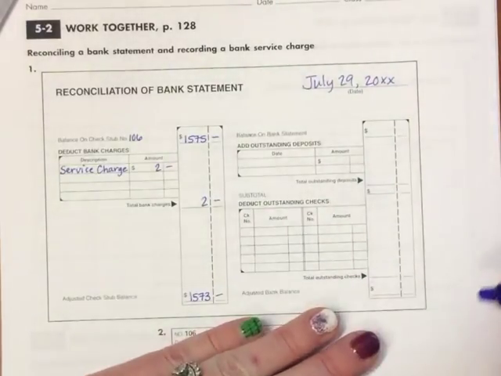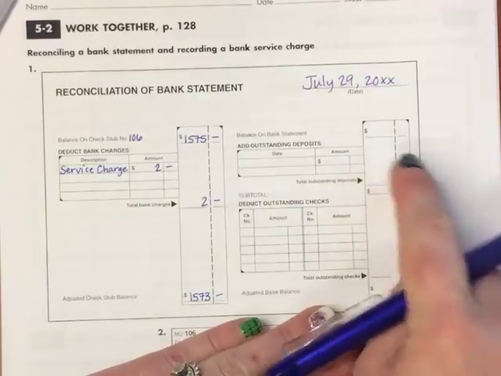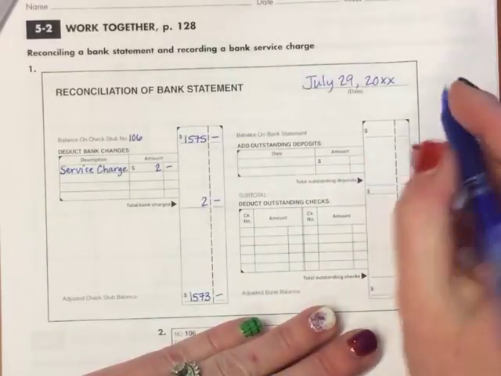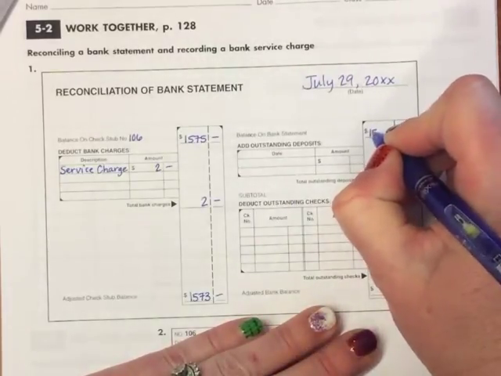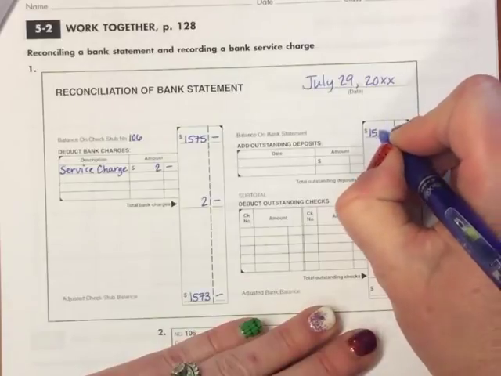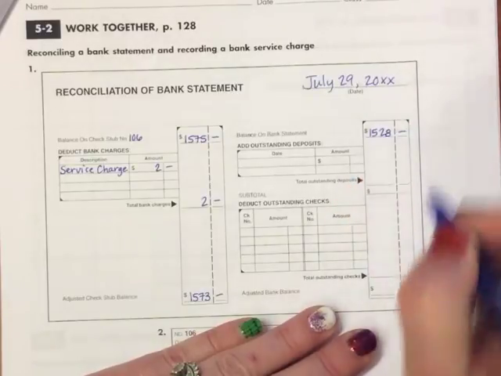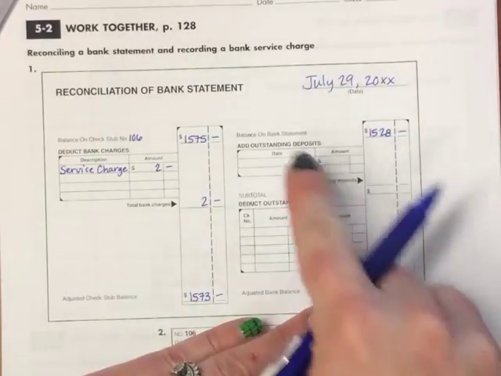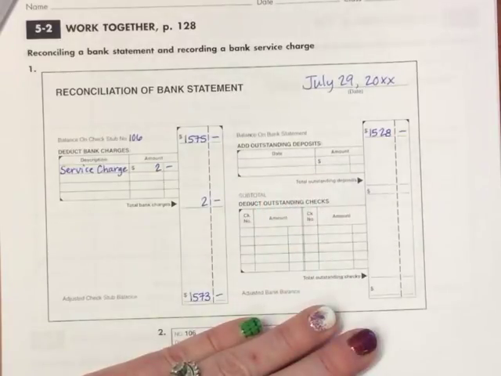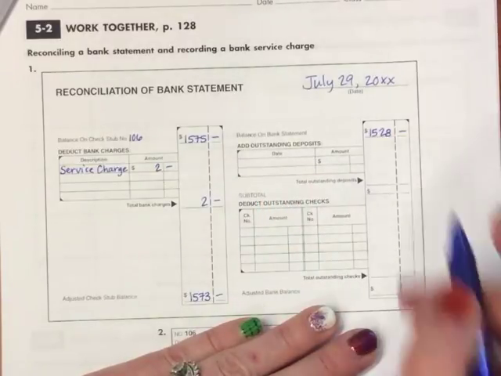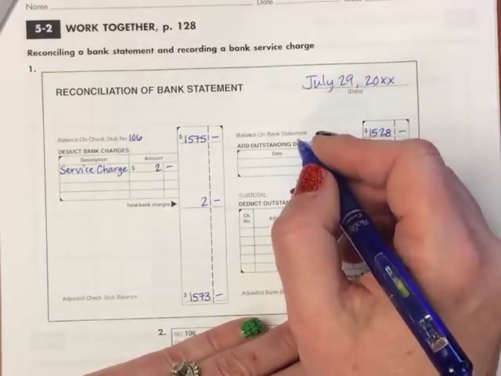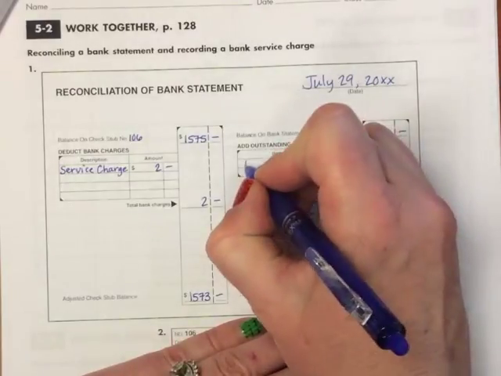Now we come to this side over here. Balance on the bank statement. If we look at our instructions, it tells us the balance on the bank statement is $1,528 even. Add outstanding deposits. So we're going to look at our instructions. Looks like we have one outstanding deposit from July 28th.